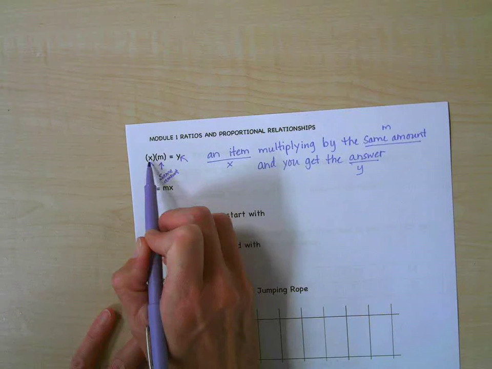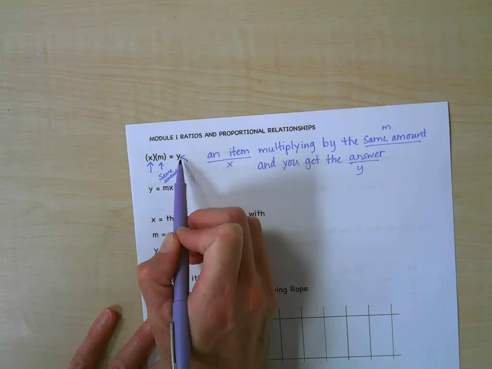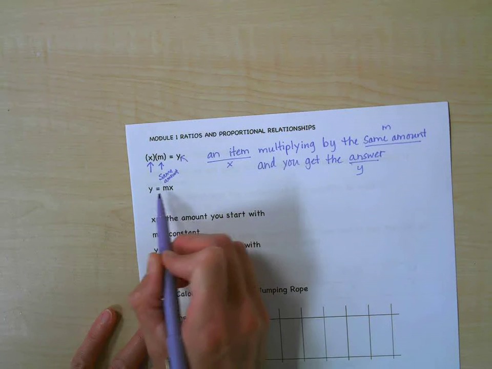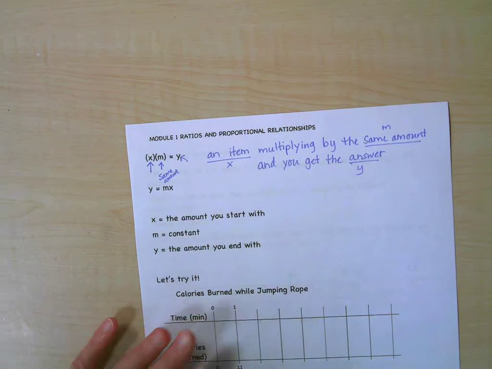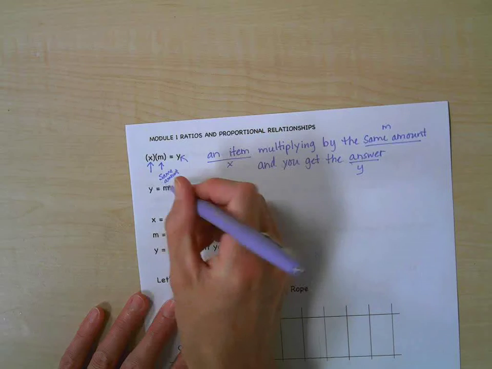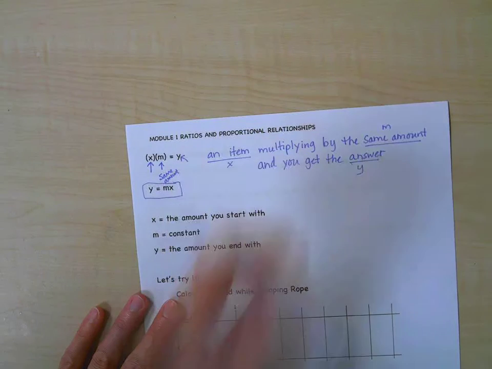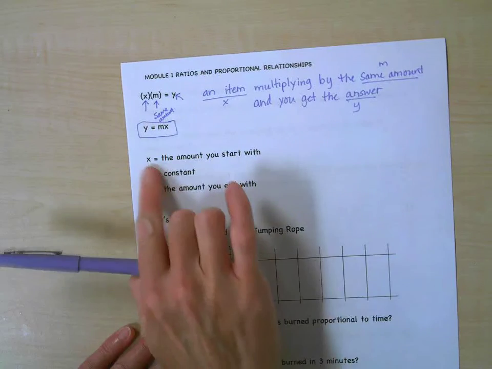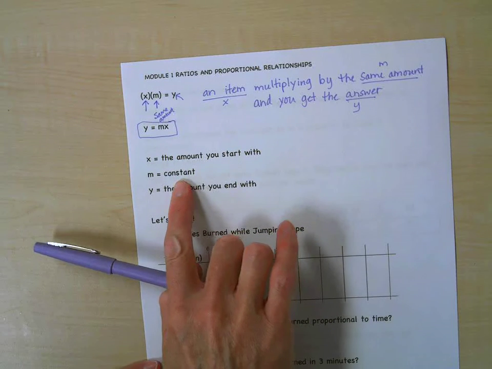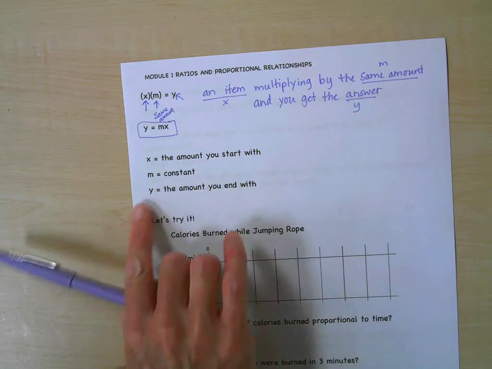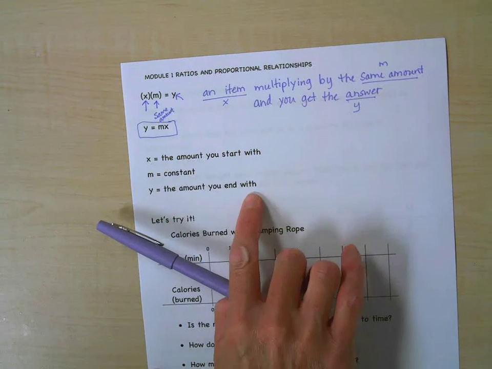Okay, and so that's how we come up with the equation. x times the same amount gives you y. y is the same as the same amount times x. Okay, and that's how we come up with that. This equation right here is very important. You need to remember it. So again, the x is the amount you start with, m is the constant, that's the same amount multiplied by everything, and y is the amount you end with.